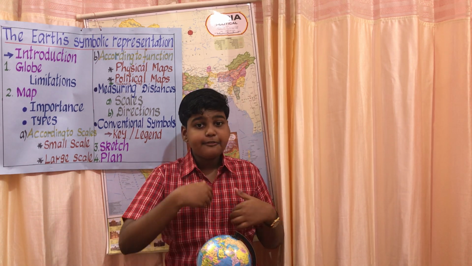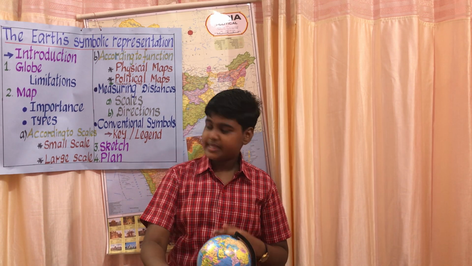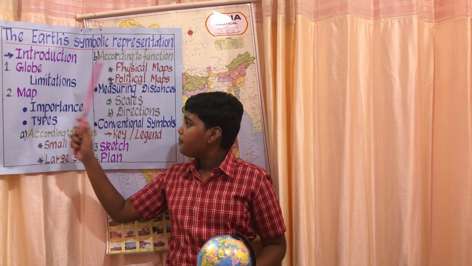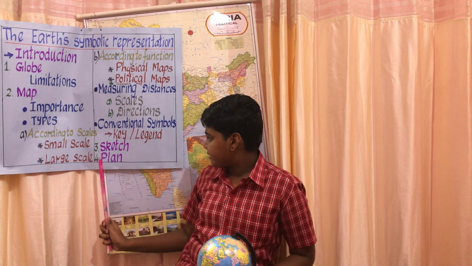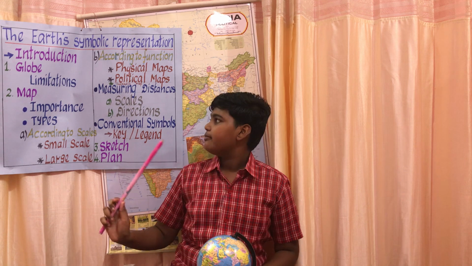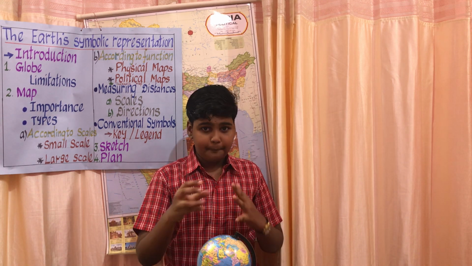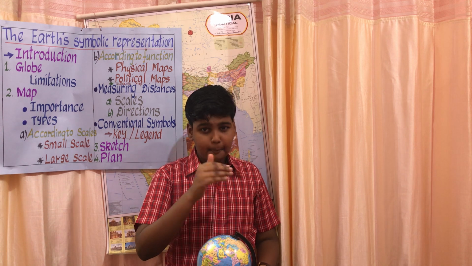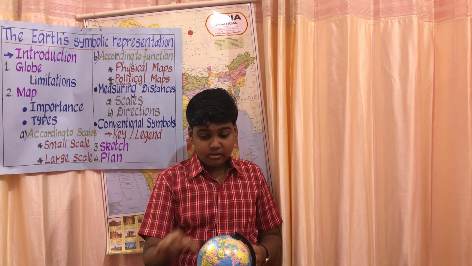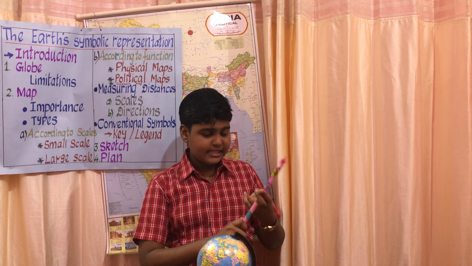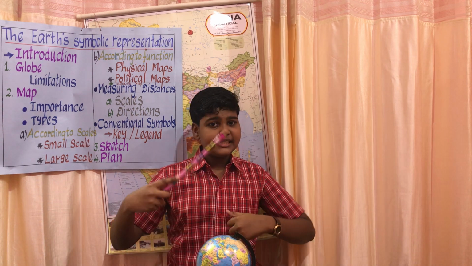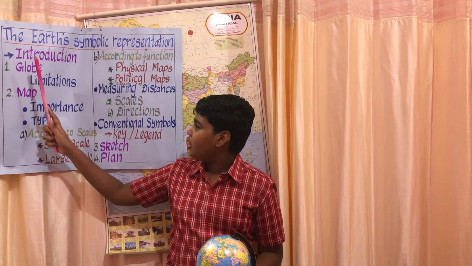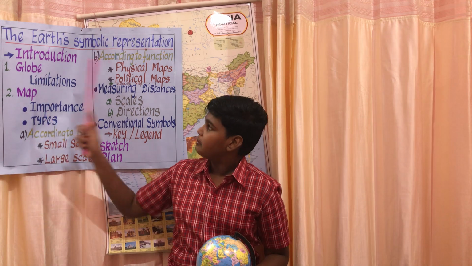We use different types of representations like globe, map, sketch and a plan. So all these representations enable us to study the different features of the Earth. But they have some advantages and disadvantages too. Let us learn about them. First we can learn about the globe.